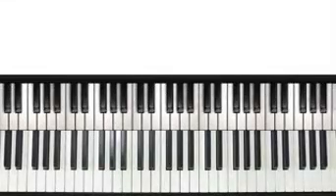Hi guys, welcome back. So this lesson is aimed slightly more at beginners, but really it's for anyone who doesn't already know these four chords, because they are very useful to know.